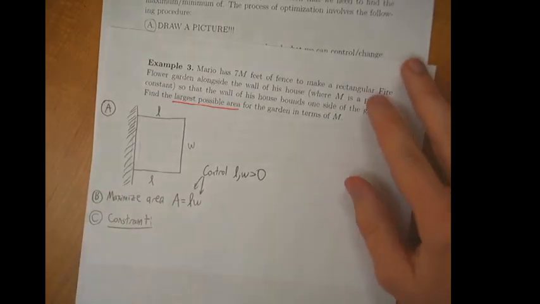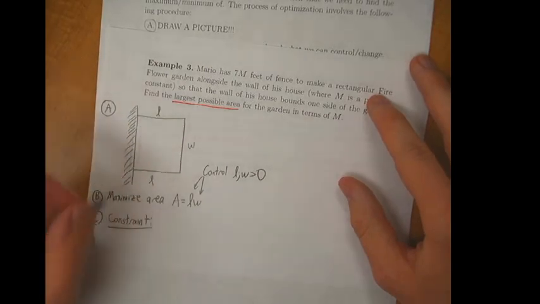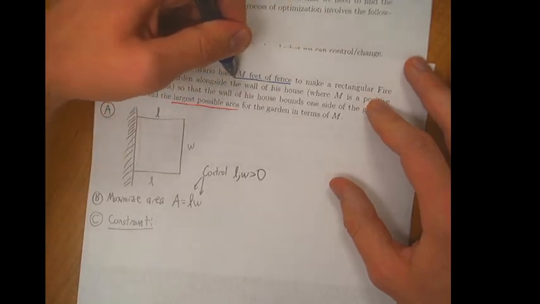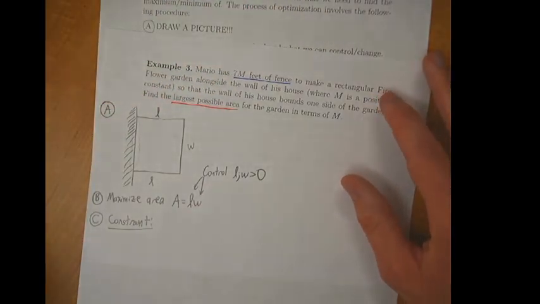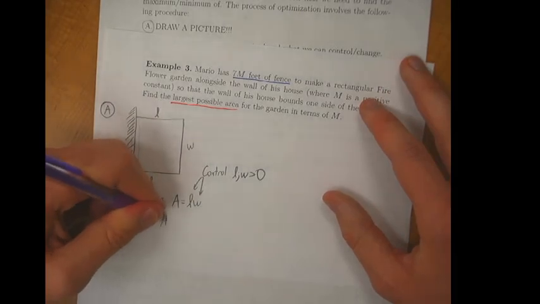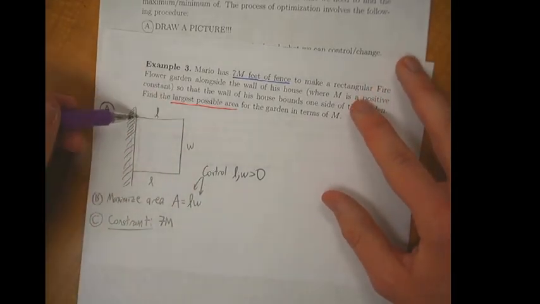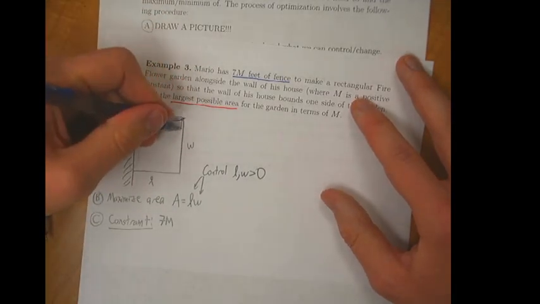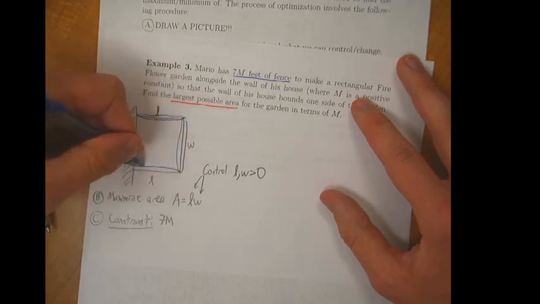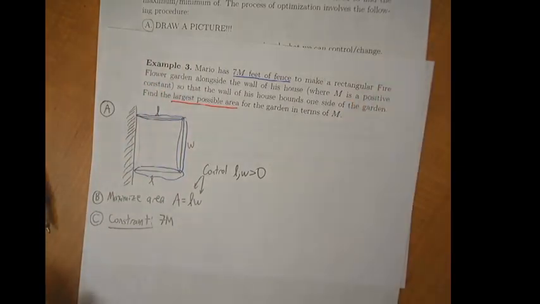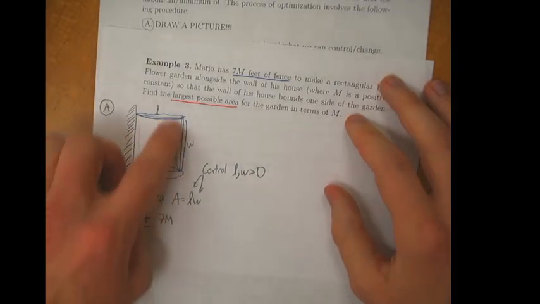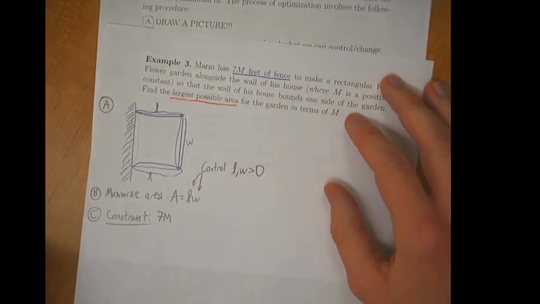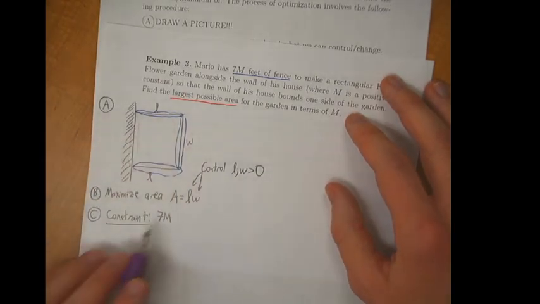So the problem states that we have 7m feet of fencing to make a rectangular garden. So we have 7m feet of fencing. So what that tells us is that if we take this side here, and this side here, that means that this corresponds to the total amount of fencing because that's the part of the garden that's not directly adjacent to the house. This all has to add up to 7m here.